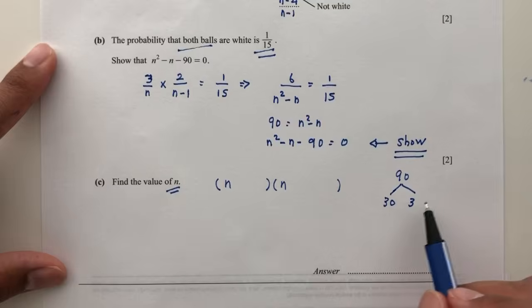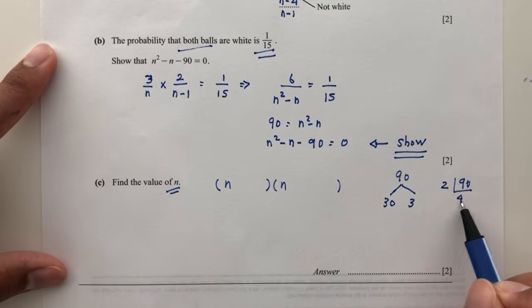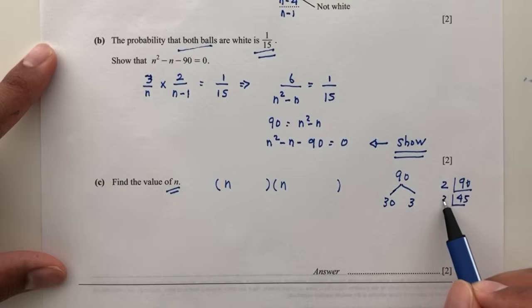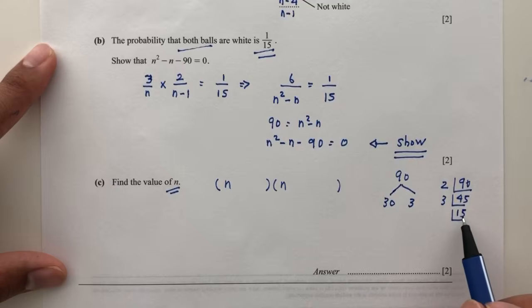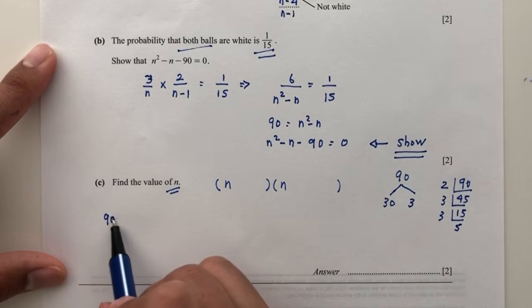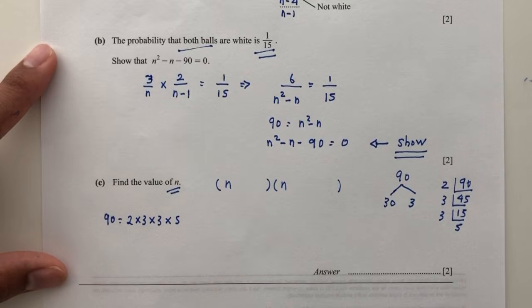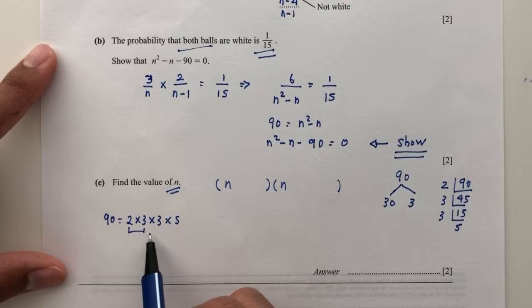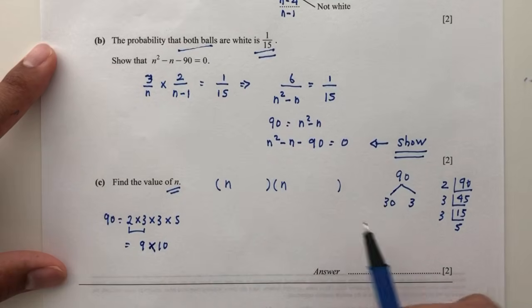What else can we have? Let's find the factors this way, because I'm not too sure they have many factors. Divide by 2, we have 45. Divide by 3, you have 15. Divide by 3 again, you have 5. So basically 90 is equal to 2 times 3 times 3 times 5. This one is 6. This is 9 times 10. Well, this is so obvious. 9 times 10 is also equal to 90. That was pretty obvious. That is my mistake.